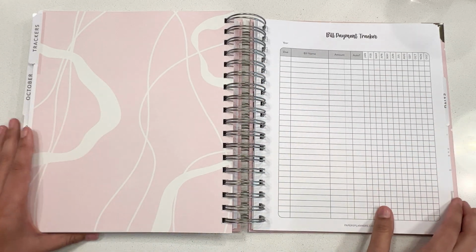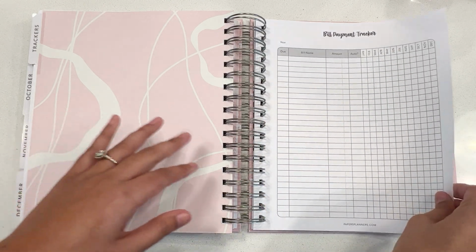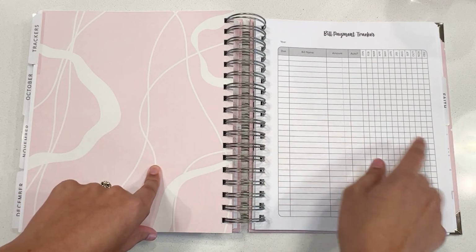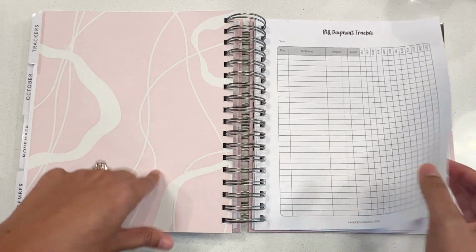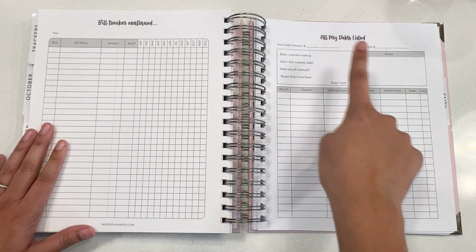The bill payment tracker is something I'd fill out right away. All your bills, how much, the due date, check off as the bills get paid. I use this to set up my monthly budget. You'll see that in a second. You have 2 pages of that, and then you have all my debts listed.